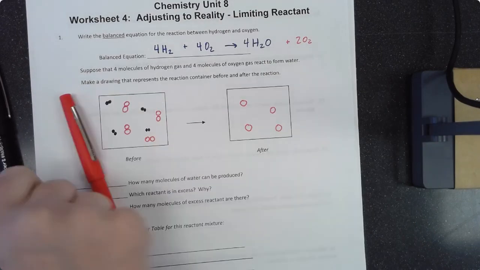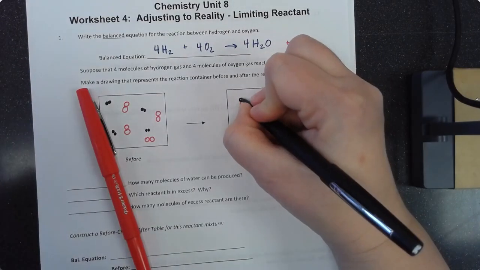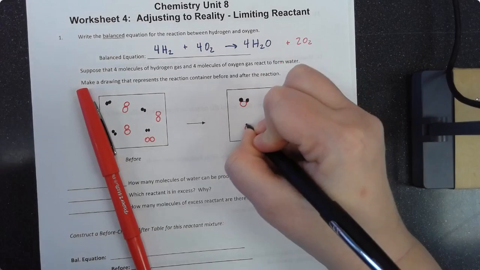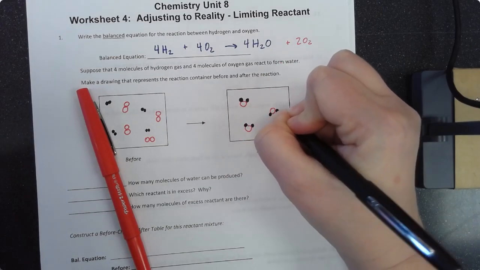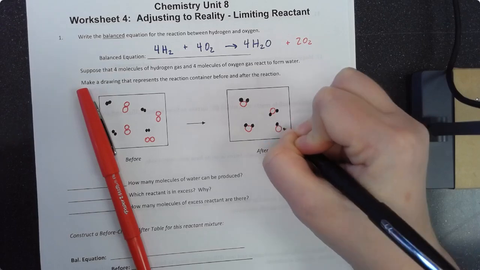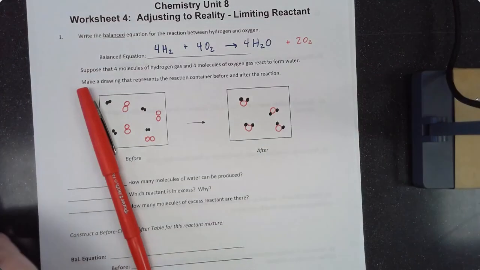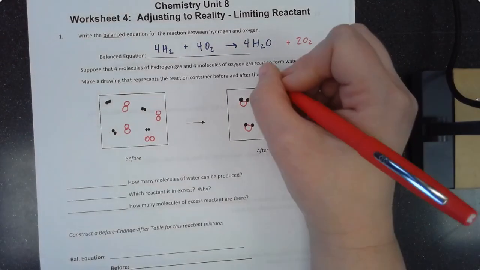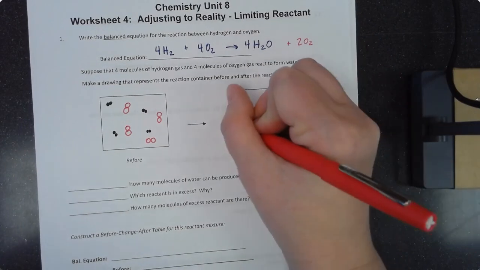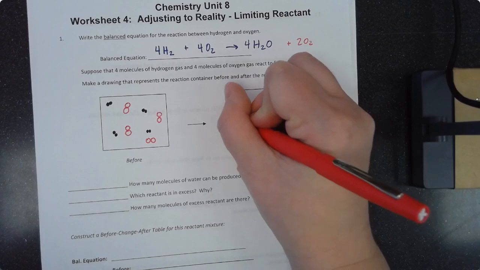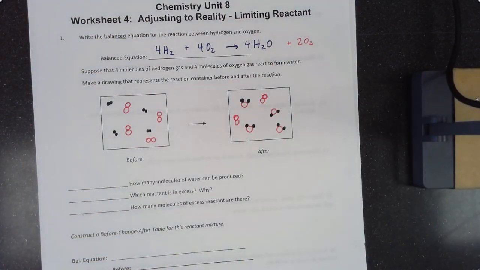Okay, so here's all my 4 waters. But I have 2 oxygens left over. Sorry, 2 oxygen molecules left over. So I'm going to draw them too. We've never drawn equations like that before, right? Where we had stuff left over. Right. That's kind of weird.